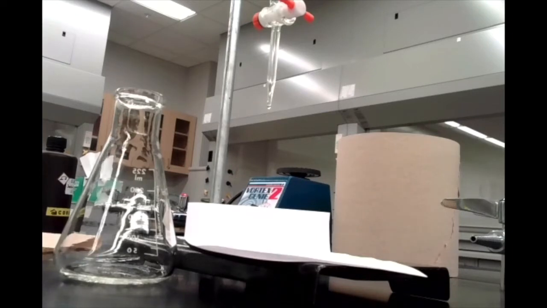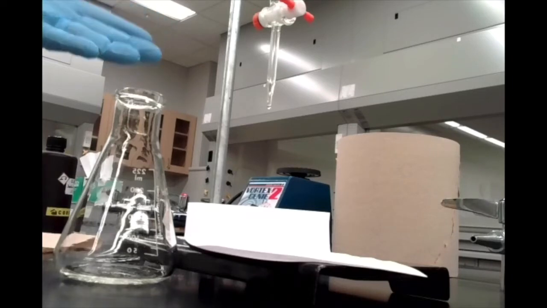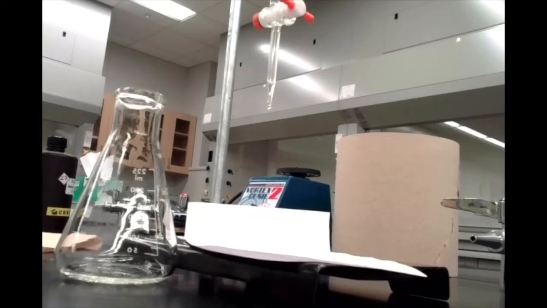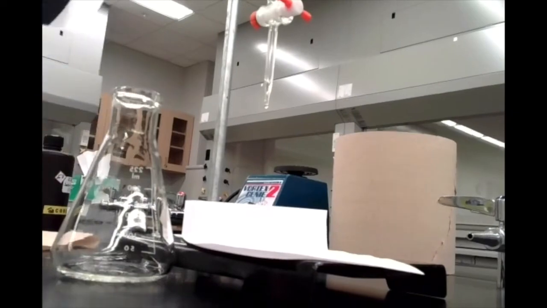So rather than fill this all the way to the top and then have a whole bunch of wasted sodium hydroxide at the end of this lab, I just filled this up past the 30 milliliter mark. So then I know that I have at least 20 milliliters in my 50 milliliter burette.